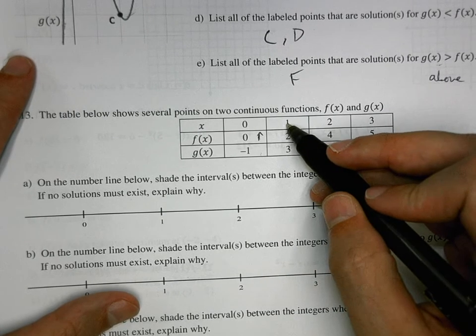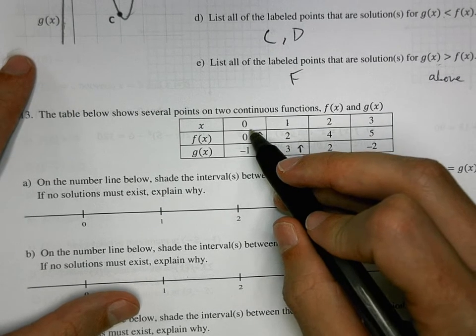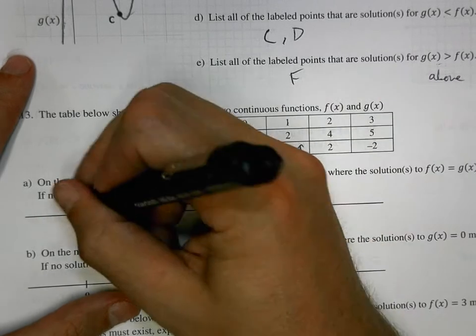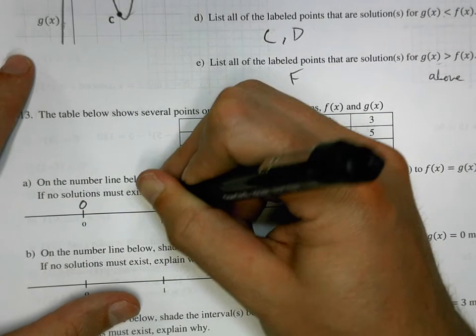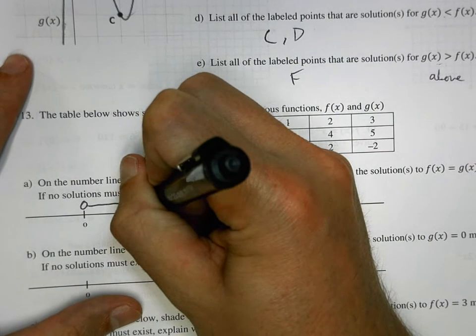They don't cross at 0. They're not equal at 0. They're not equal at 1. So I would put open circles at 0 and 1, and connect them.